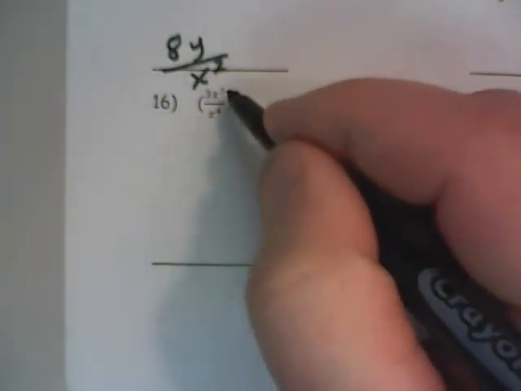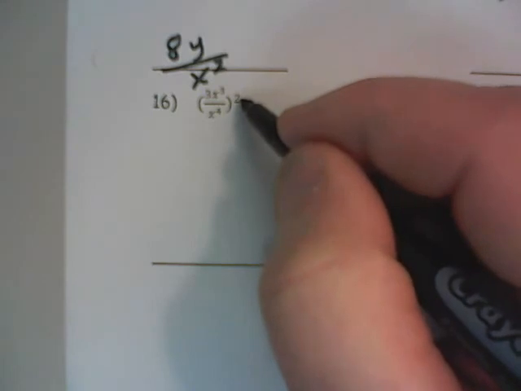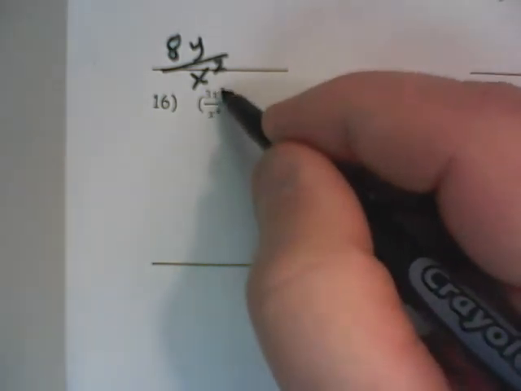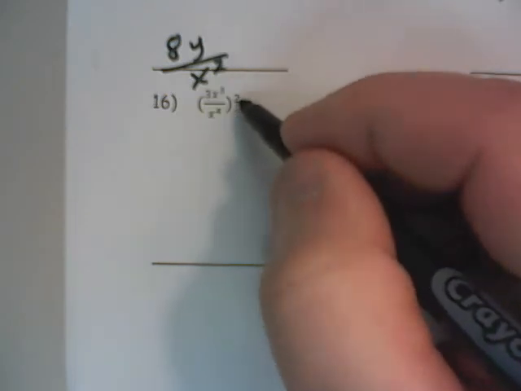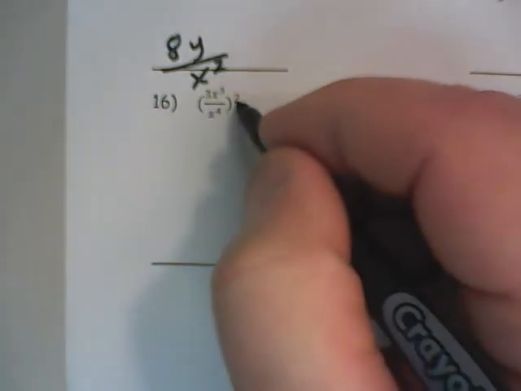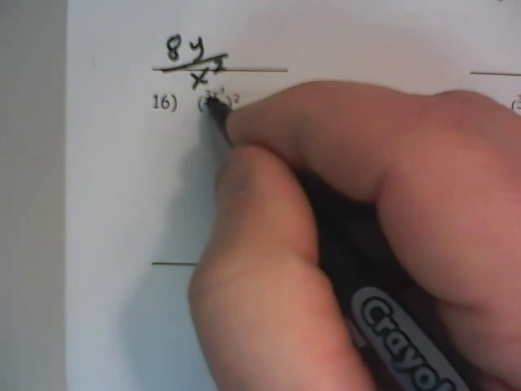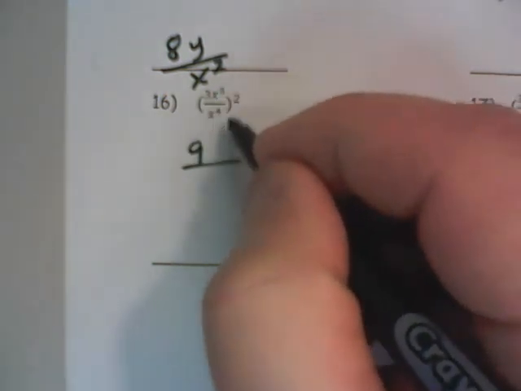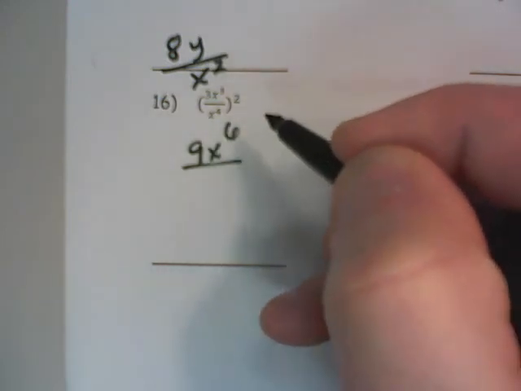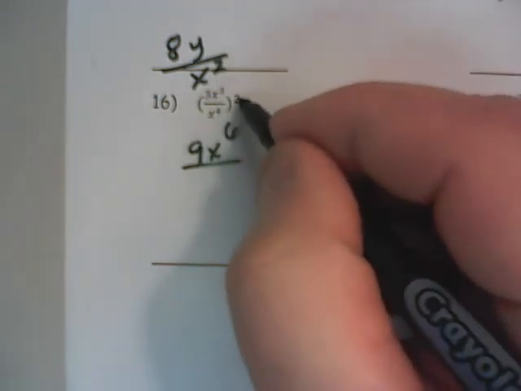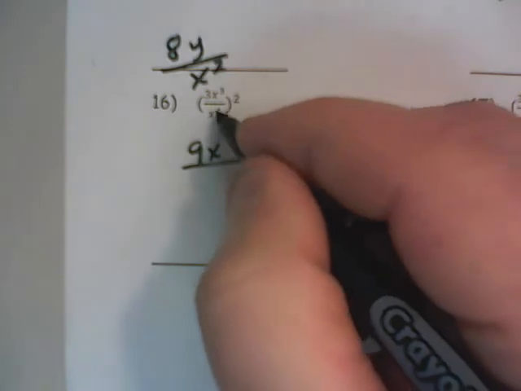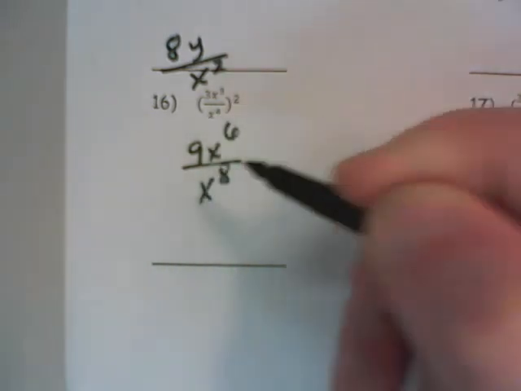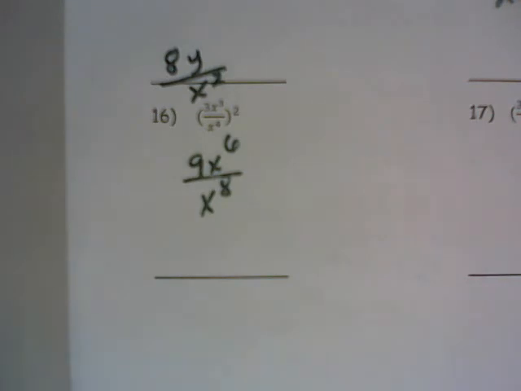Number 16, I'm going to take this entire quantity, this entire quotient here, and square it, which means I can do several things here. I could simplify the x to the 3rd over the x to the 4th first, but I think what most people did on the quiz, and probably what I would do, is just take everything and square it, including the 3. 3 squared is 9. x to the 3rd squared is x to the 6th, because I'm taking a power to a power, so I multiply. And then on the bottom I have x to the 4th squared, which is x to the 8th.